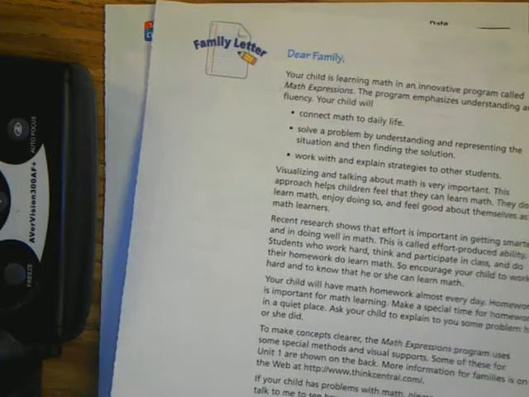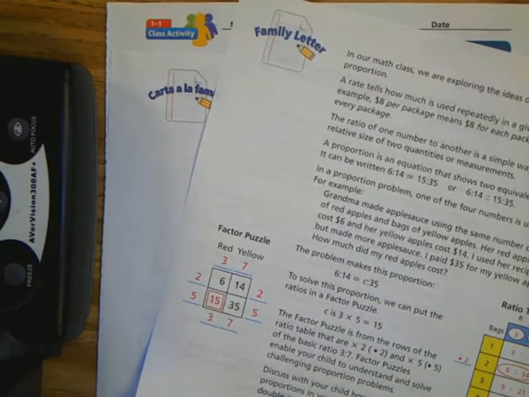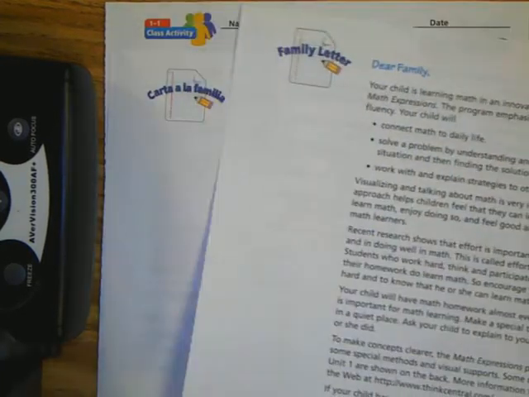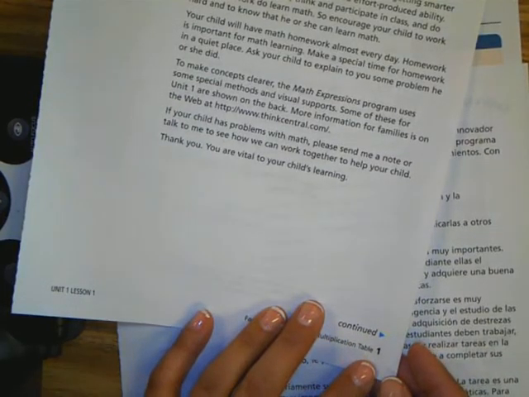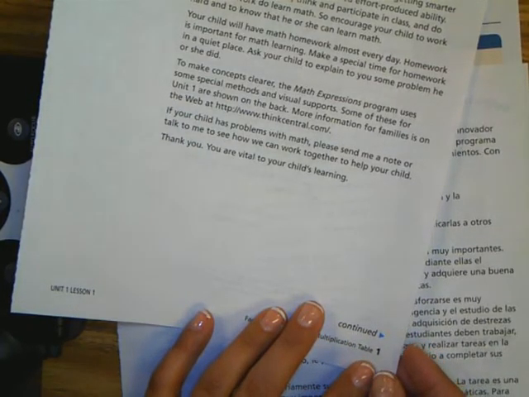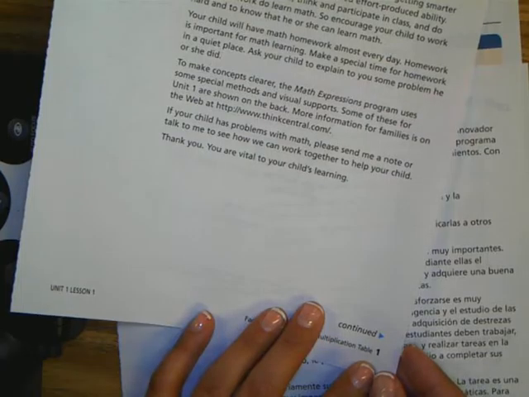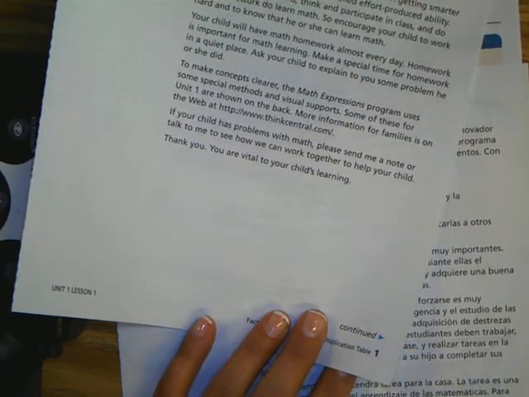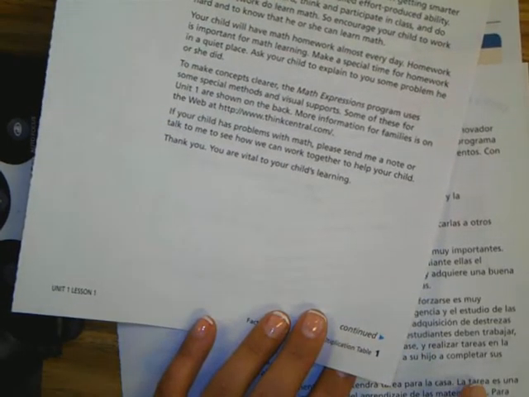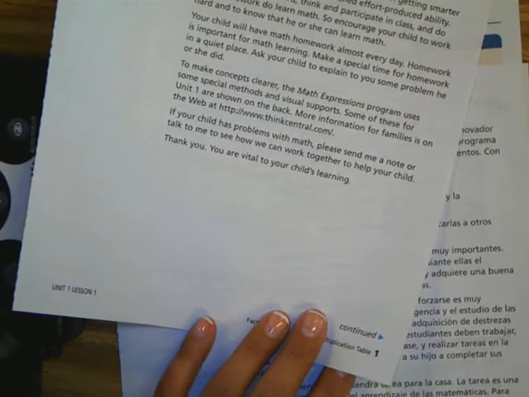The very first page is a letter to your parents. There's nothing for you to do with that. So that page can actually go home with you tonight. So right now, tear out page 1 and put that in your math folder.